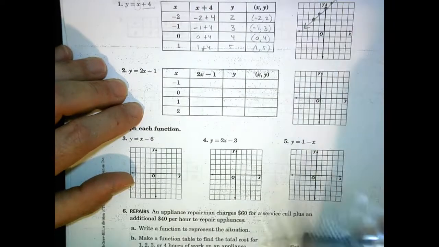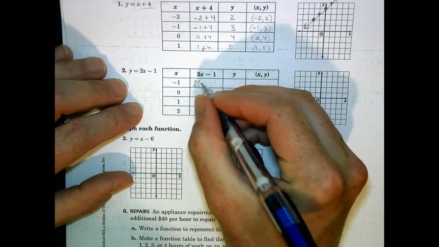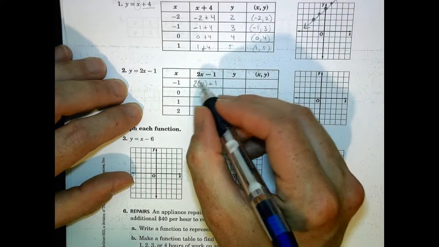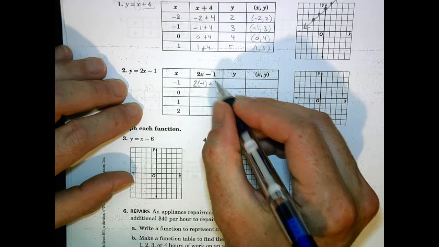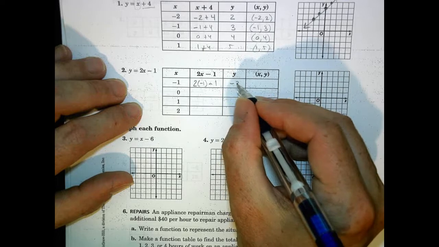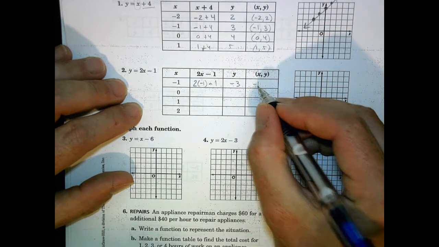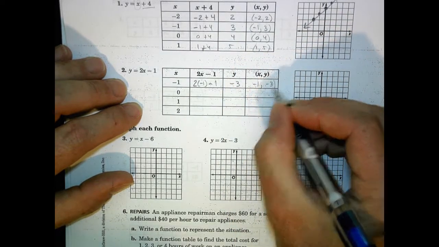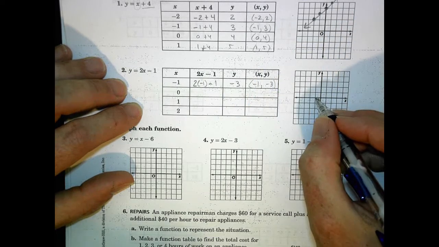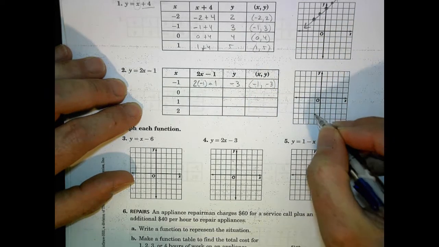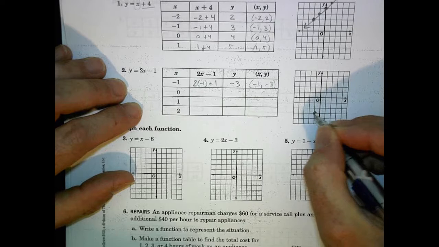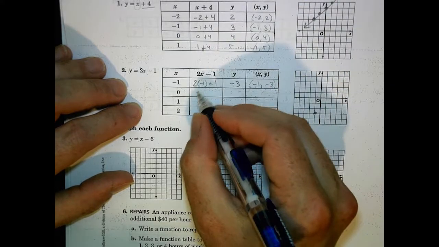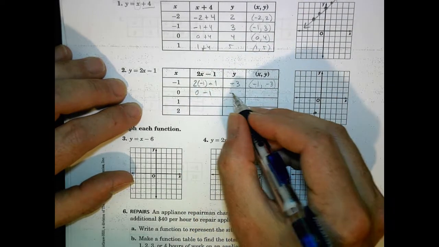Sorry about that. 2 times -1 minus 1. So we have -2 minus 1, which becomes -3. So when x is -1, y is -3. And plot that down. So here's -1 and 1, 2, 3. Putting it right there. For 0, we have 0 minus 1, which is -1.